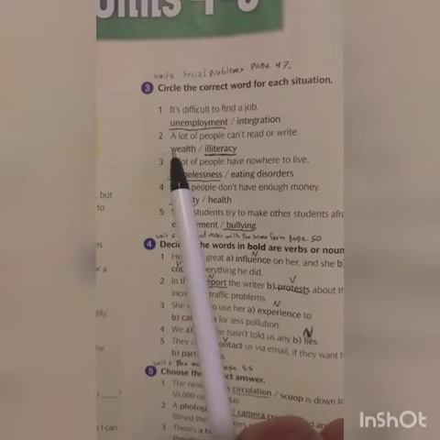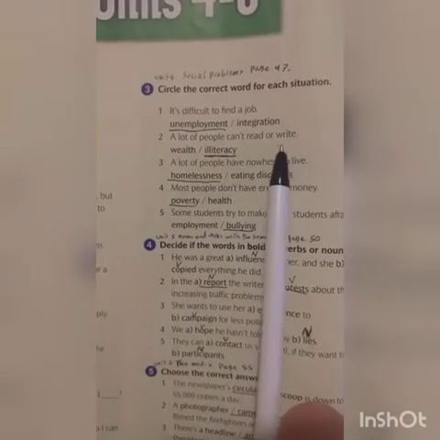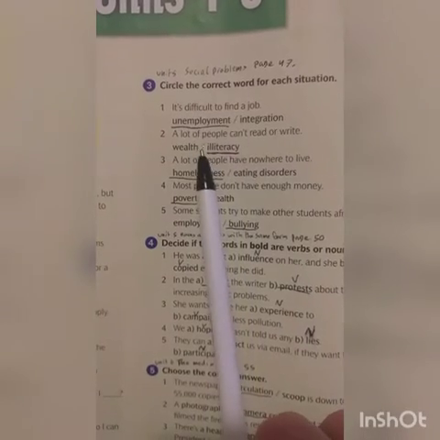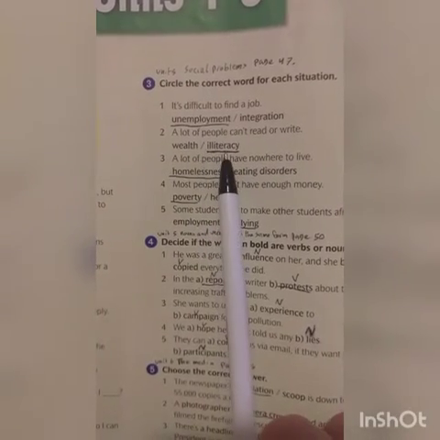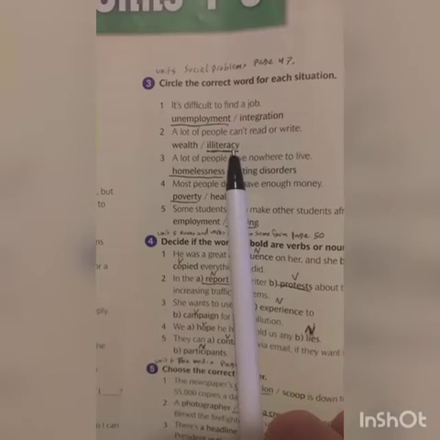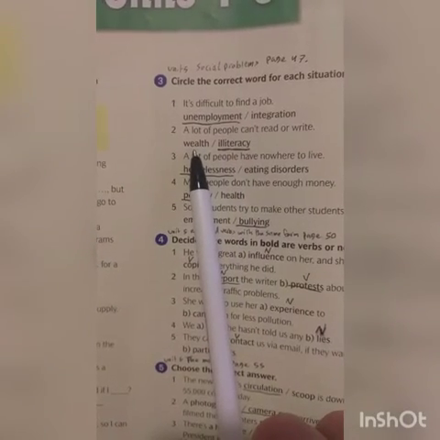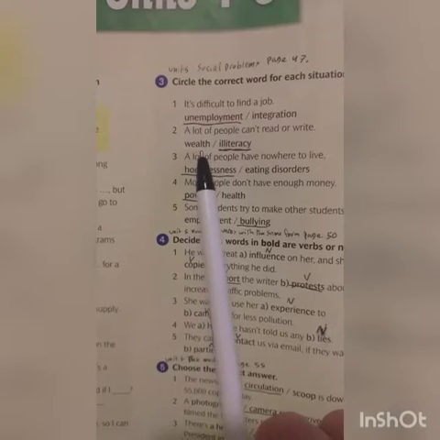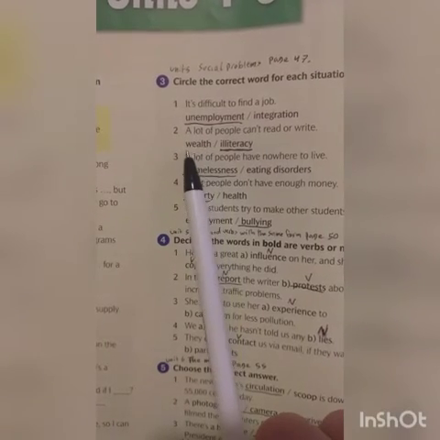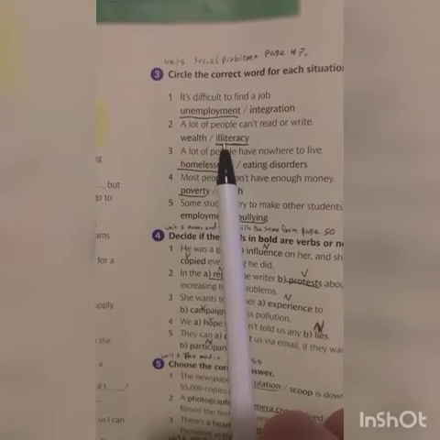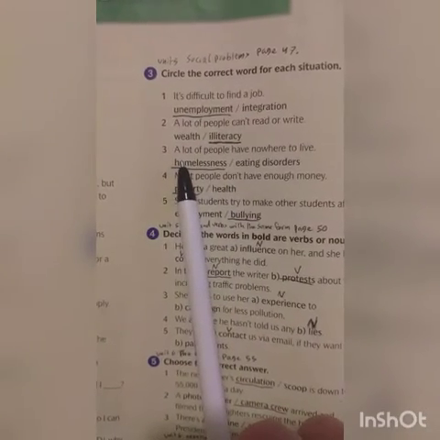Number 2. A lot of people can't read or write. Wealth or illiteracy? The answer is illiteracy. Illiteracy is when you are not able to write or read. Wealth is a large amount of money, is when you have a large amount of money and other valuable possessions. So it's illiteracy.